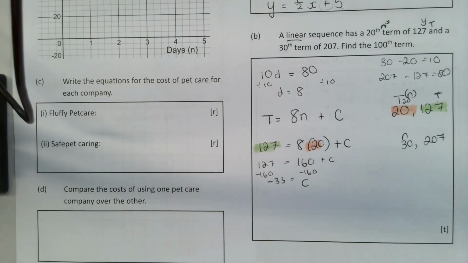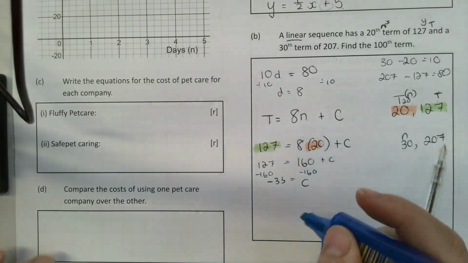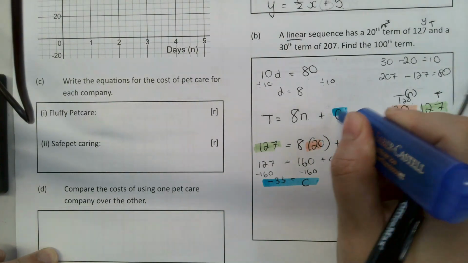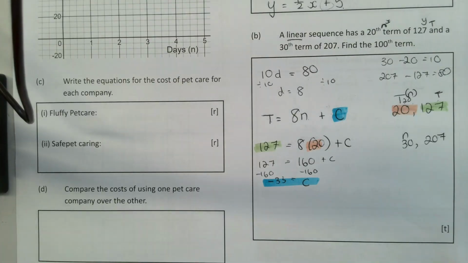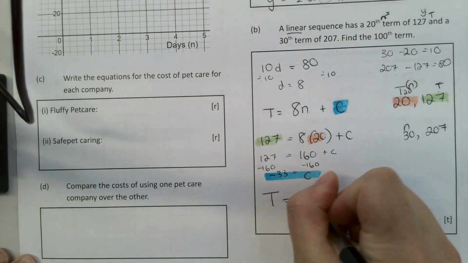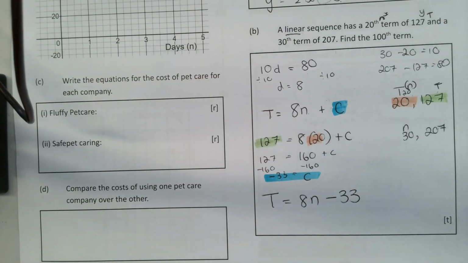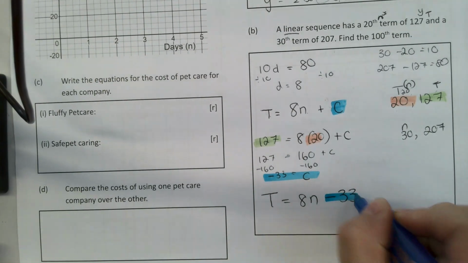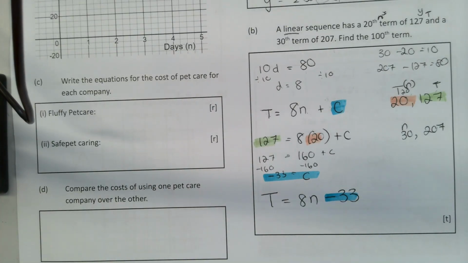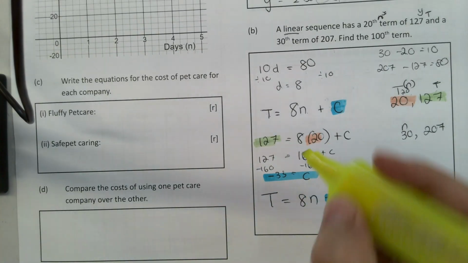So now I've got everything I need in order to fully write this. So t is equal to 8n minus 33. So I just plugged this in from here. And my 8n I got from here.